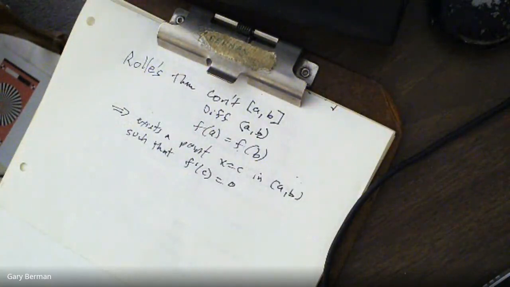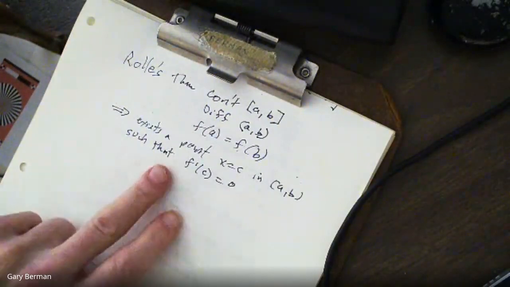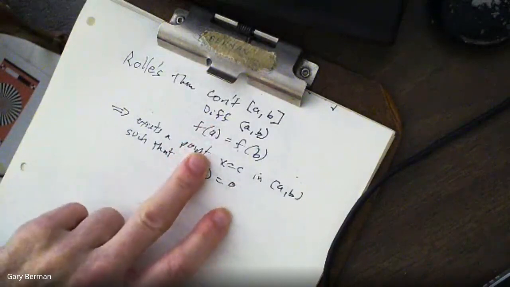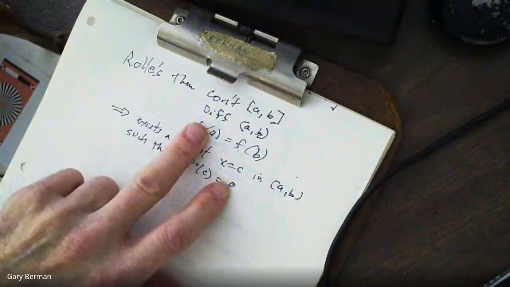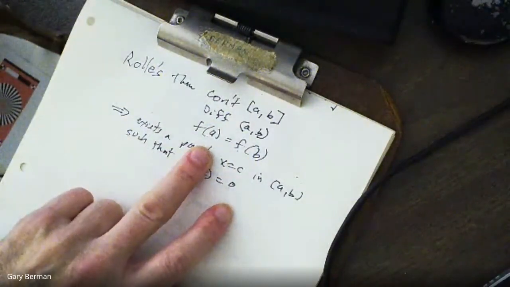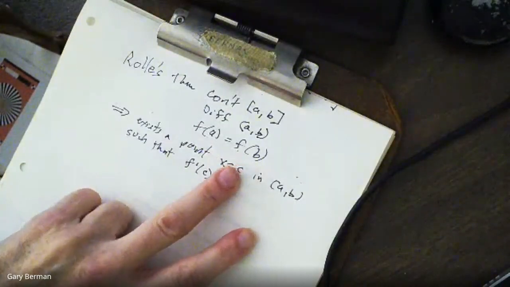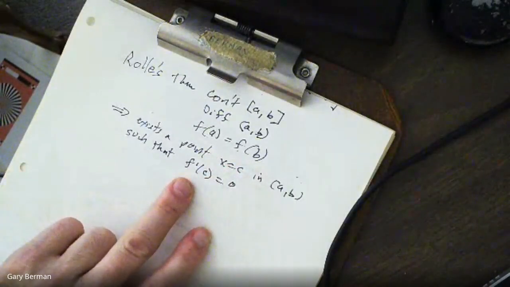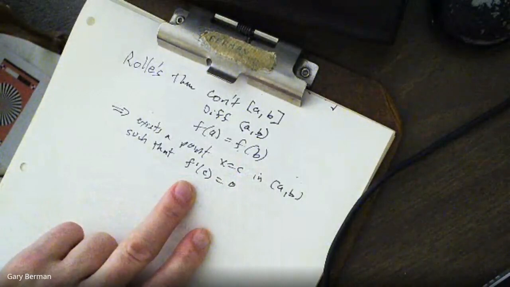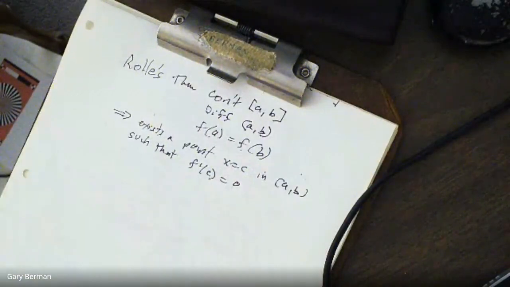Because that sounds a little bit vague when you first hear it. What this is saying is that if I have these conditions, it's continuous on the closed interval, differentiable on the open interval, and the y value at the beginning of the interval and at the end of the interval are equal, then somewhere between a and b, the derivative has to be 0. There must be some place, we're calling it the point x equals c, where that derivative must be 0. And if we look at the picture here, it becomes blatantly obvious why that's going to be true.